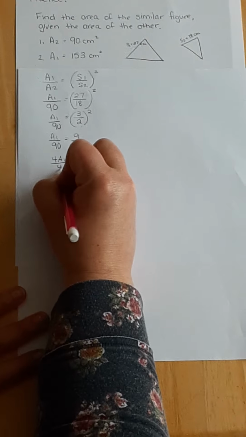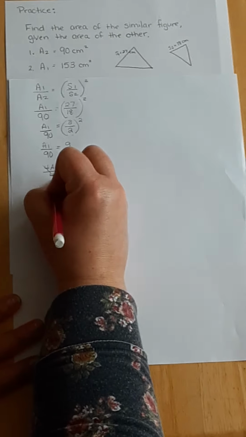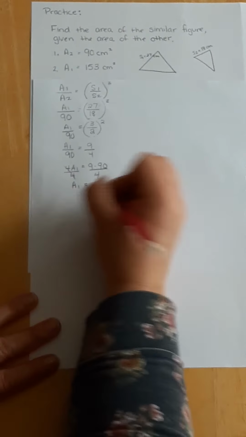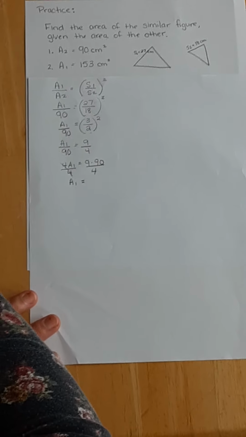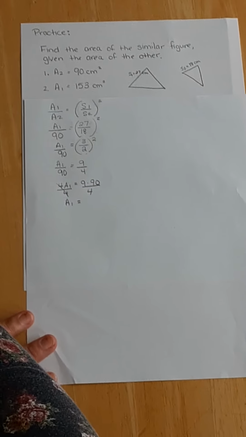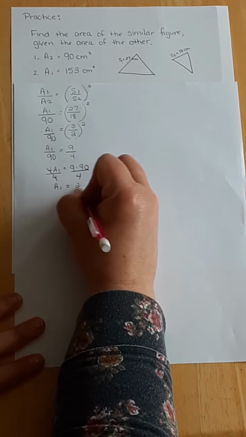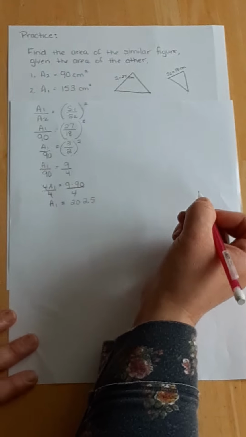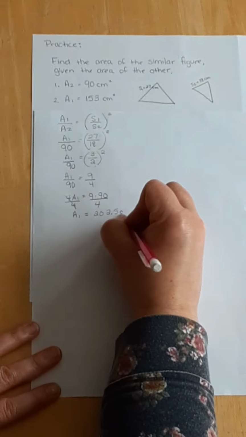Okay, divide by 4. My A1 is left. Yes, A1 is left. And so now we're going to go 9 times 90, which is 810, divided by 4, gives me 202.5. And we've got to attach our units, which is centimeters.